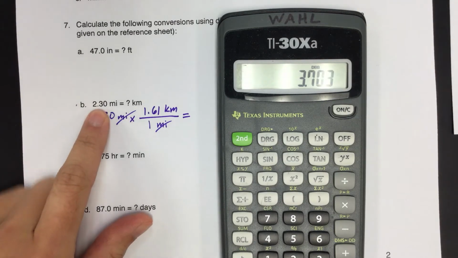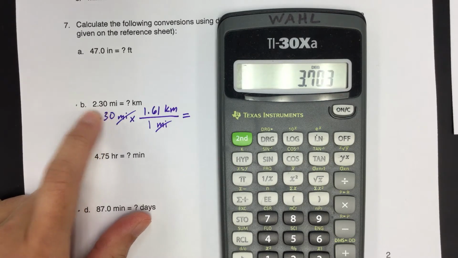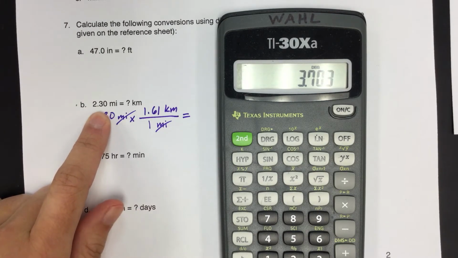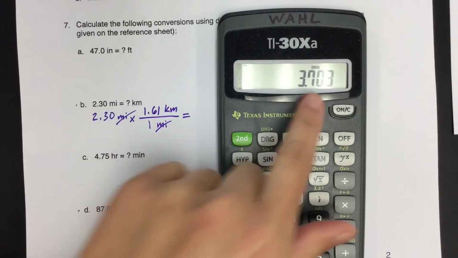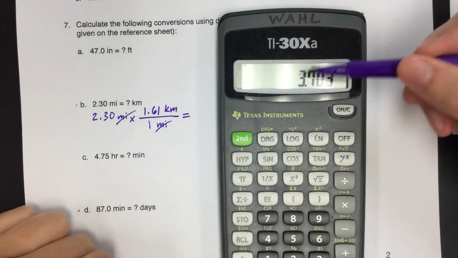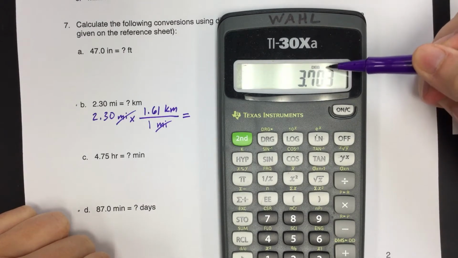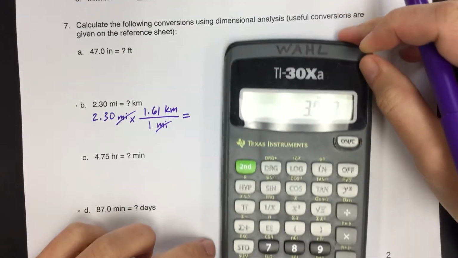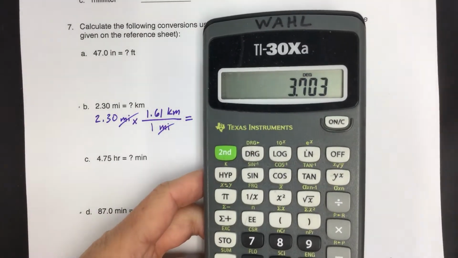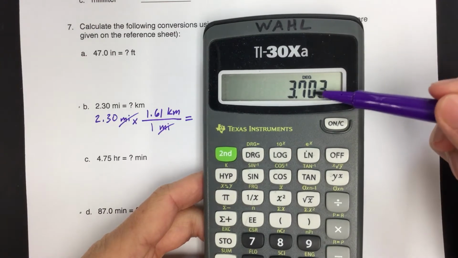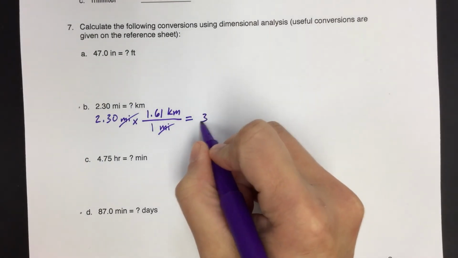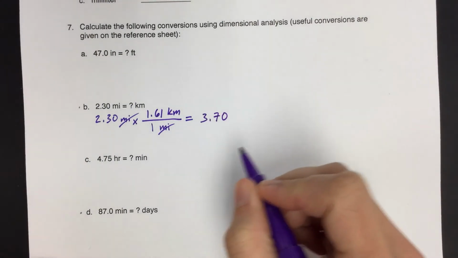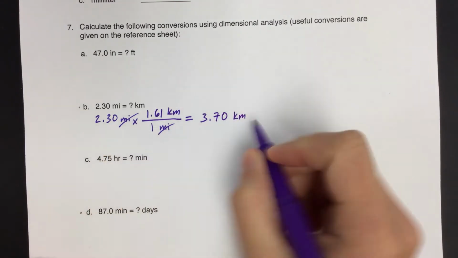The last step you need to do is make sure that your answer has the correct number of significant figures. So the question here says 2.30 miles. That number has 3 significant figures. And we're doing multiplication and division, which means that our answer has to have the same number of significant figures. And this one has 4, so we just need to round it. So we would want 1, 2, 3, so we need to cut off after the 0, and then our rounding rules say that since the 3 is less than 5, we'll keep this at a 0. So it's just going to be 3.70 is our answer. And then the units here are going to be kilometers. The miles canceled out.